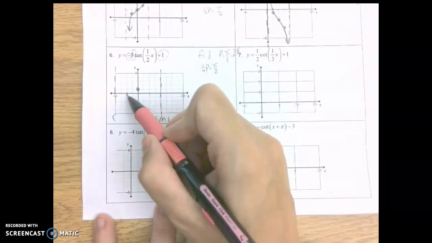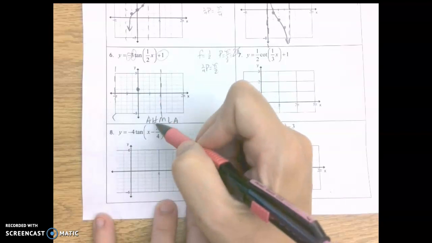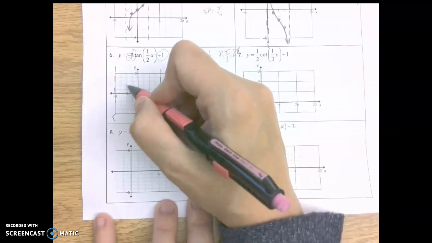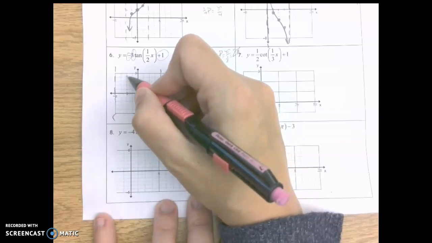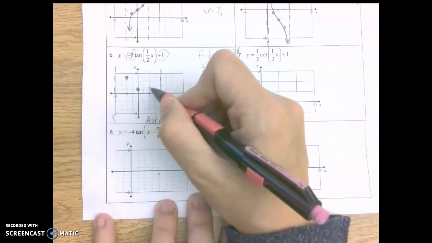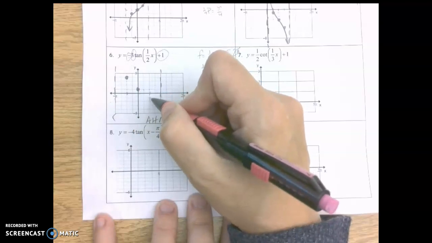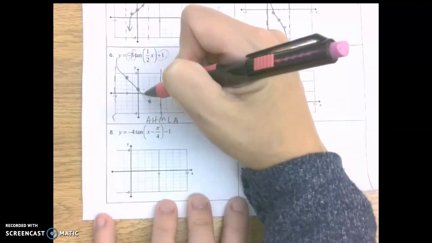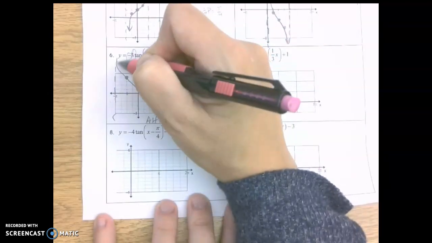Now at each of these quarter periods, the next to my left is going to be my high. So I'm going to go up 3. So 1, 2, 3, and then down 3. 1, 2, 3. And that's my graph.